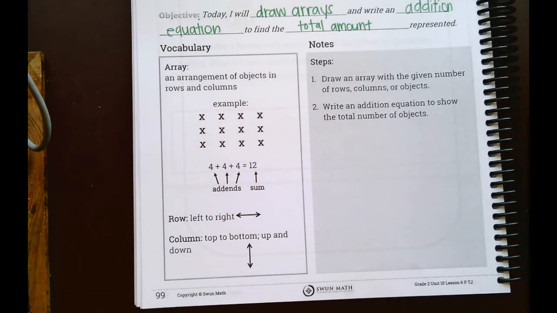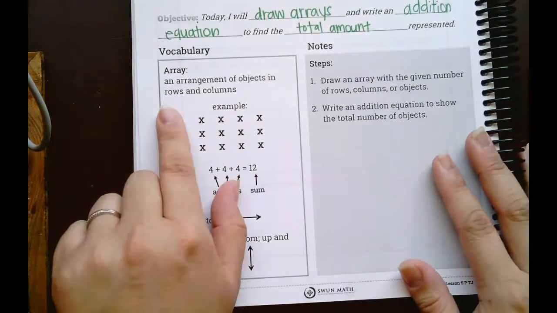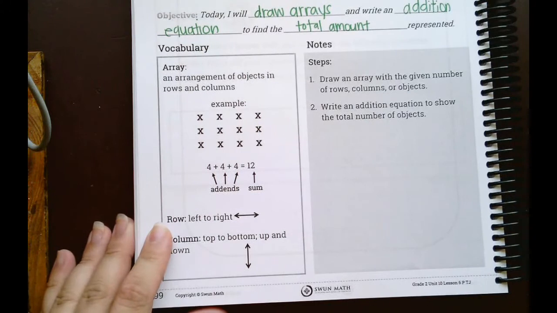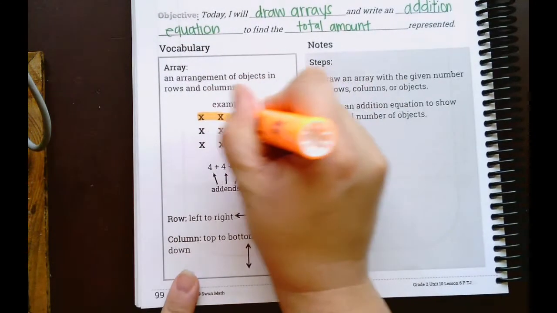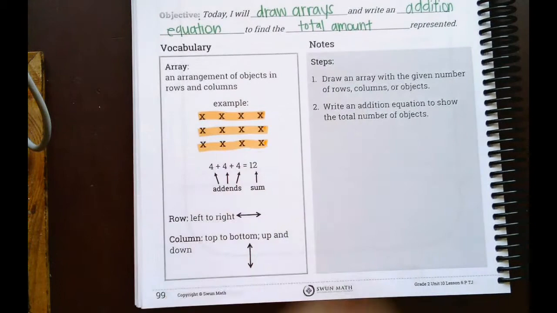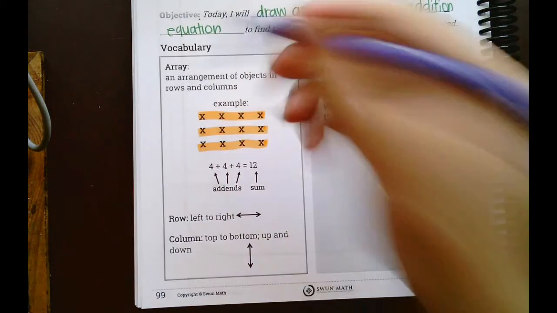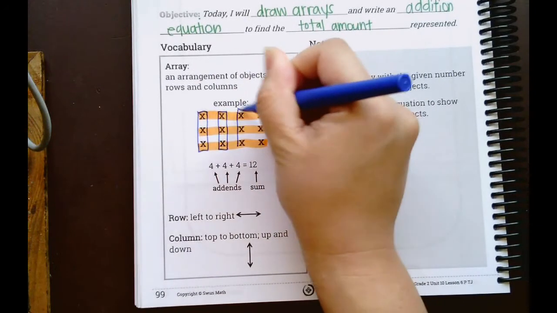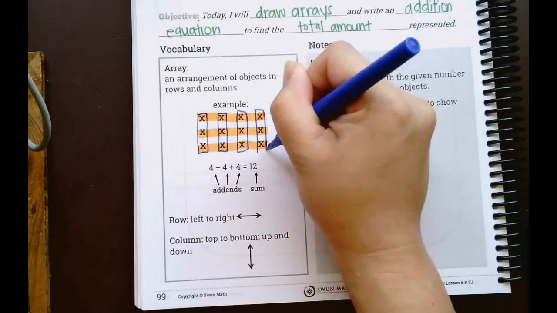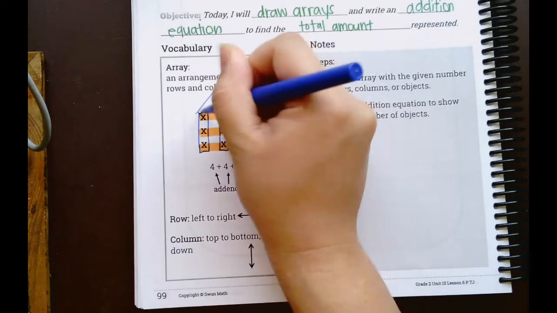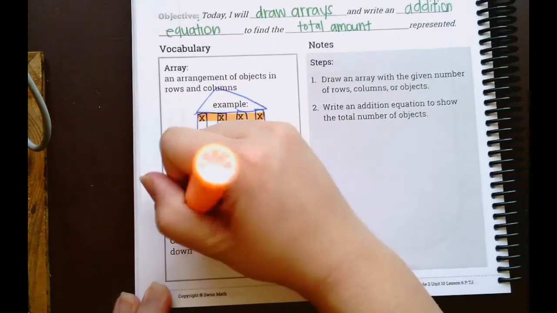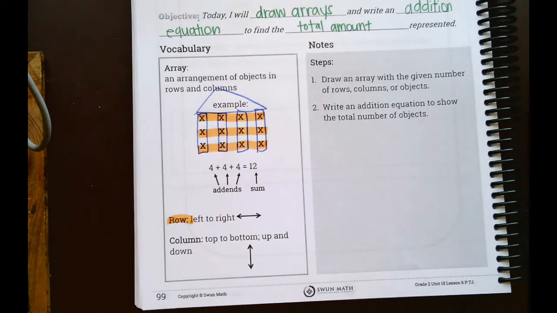Okay, so remember that arrays are an arrangement of objects in rows and columns. Rows go from left to right. And columns go up and down because they hold up our roof. Oops, my roof is a little crooked, but that's okay. Maybe the wind blew it a little bit too hard one day. So our rows and our columns.